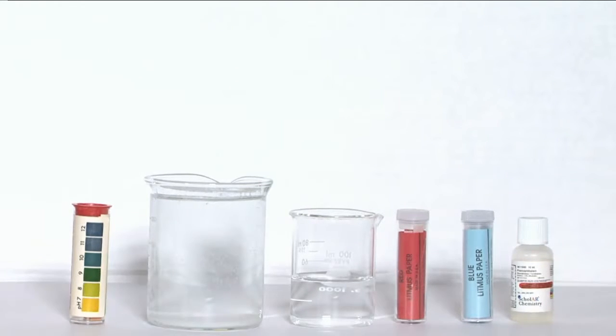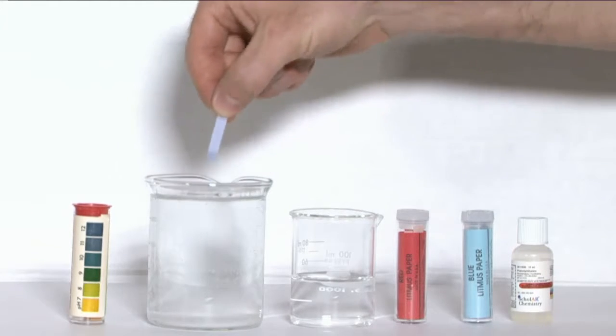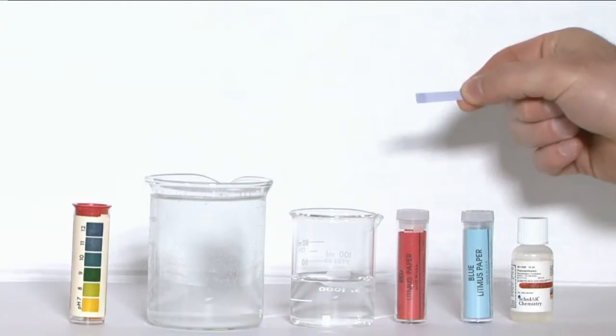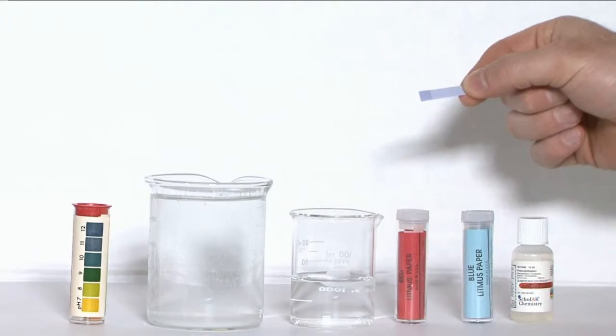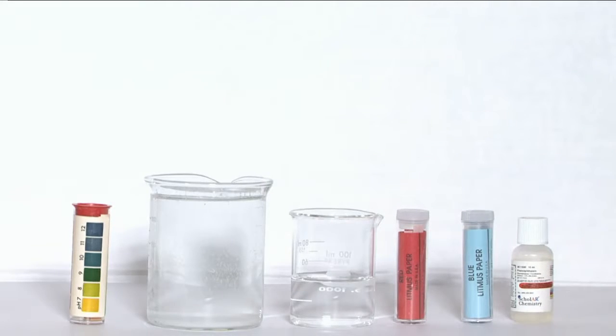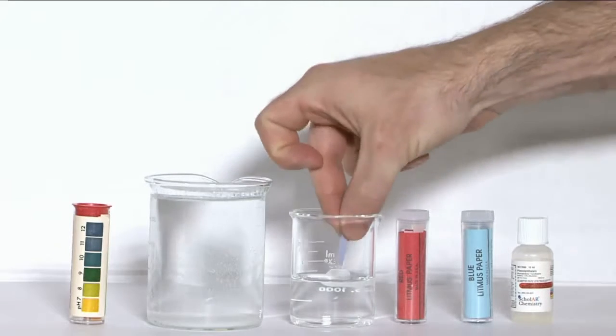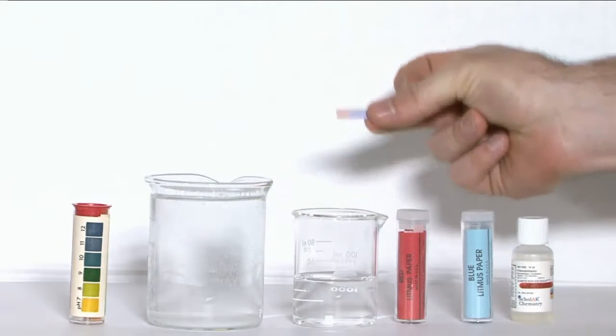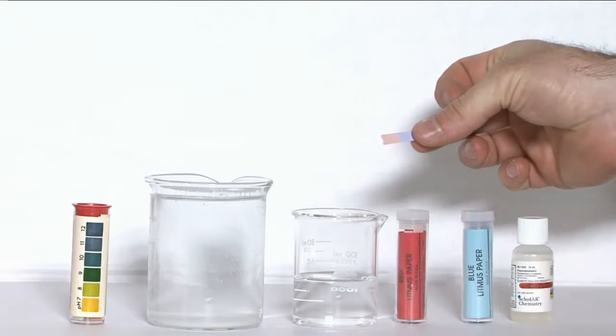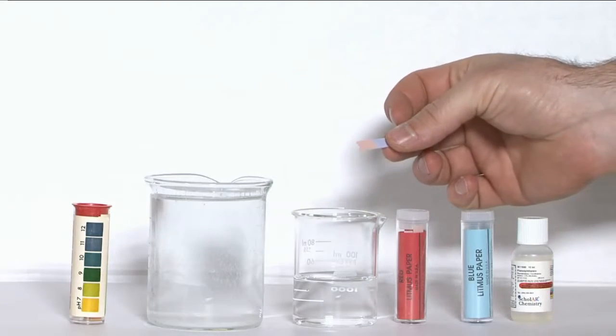And then if I had blue litmus, and I put it in the same thing, notice how it doesn't change color. It just stays blue, but it gets darker because it's wet now. So if I took blue litmus and I put it in an acid, here's my little acid, you can see how the blue litmus now changes to that nice red color.